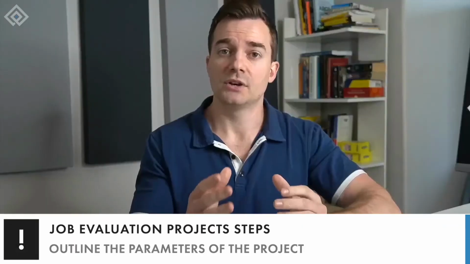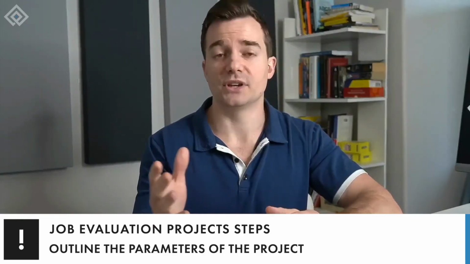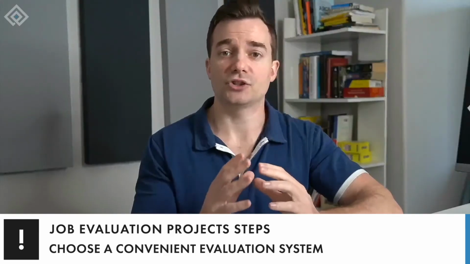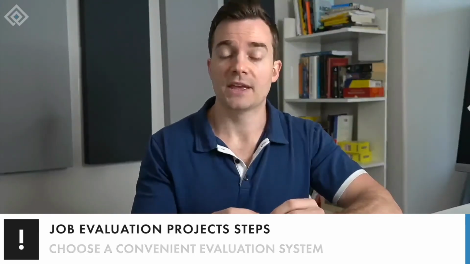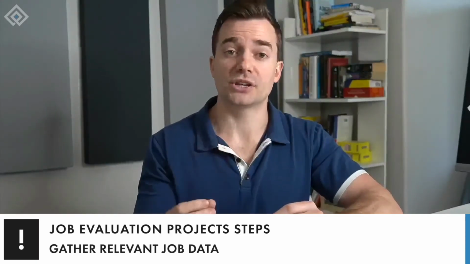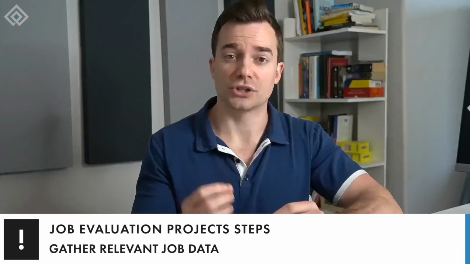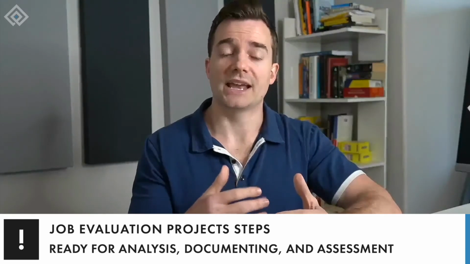And it's important to note that job evaluation projects include several common steps in all companies. First off, the employer should outline the parameters of the project in coordination with the senior management. And based on that, they have to choose a convenient evaluation system that works in the company's best interest. After that, the team should gather relevant job data required for the particular method with reliable, trustworthy techniques. The collected data is then ready for analysis, documenting, and assessment.